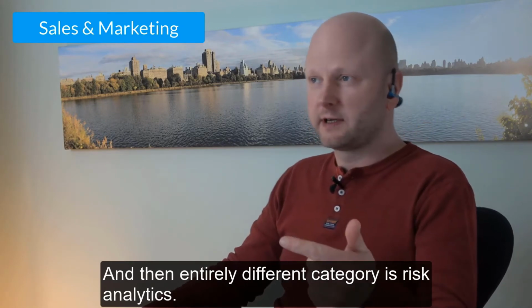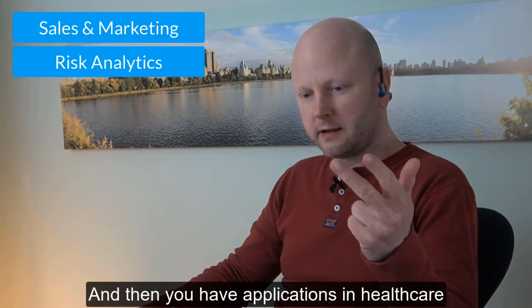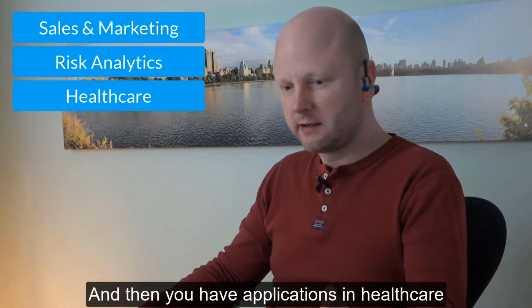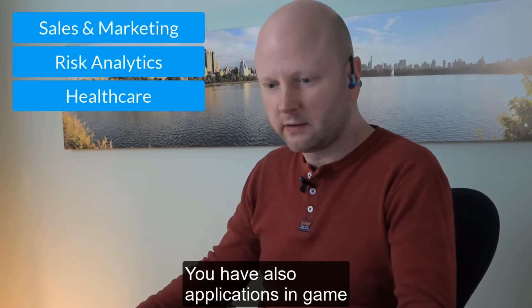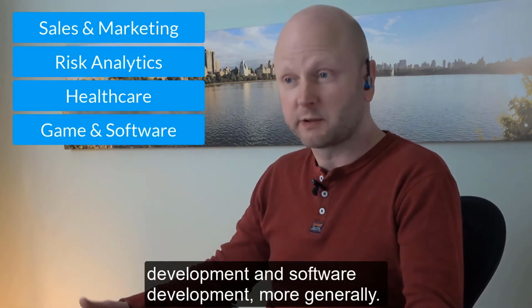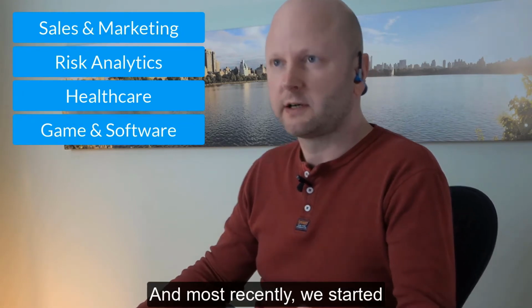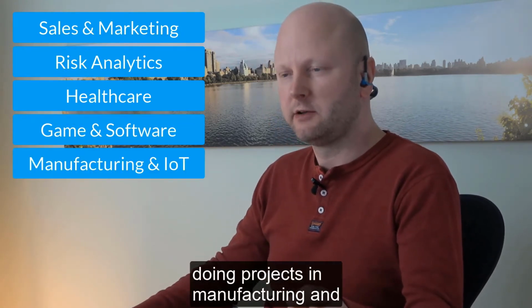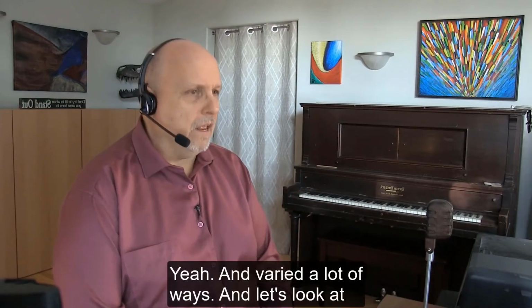And then an entirely different category is risk analytics. And then you have applications in healthcare. You have also applications in game development and software development more generally. And most recently, we started doing projects in manufacturing and Internet of Things. It's quite a broad range. Yeah, and varied in a lot of ways.